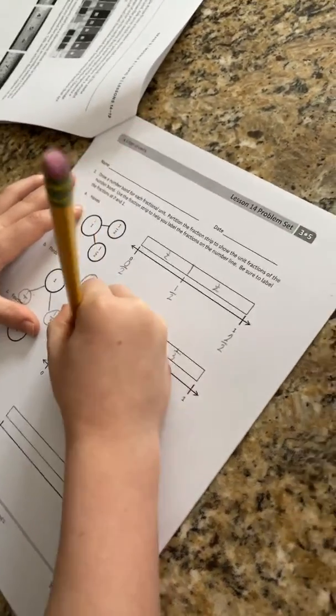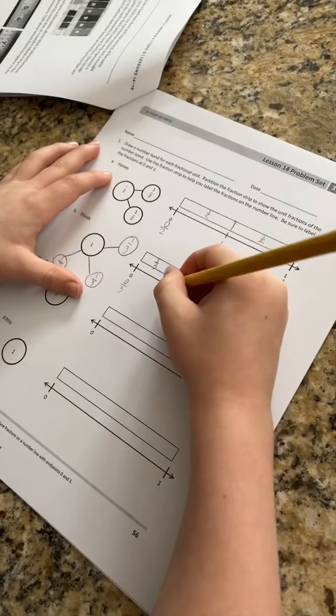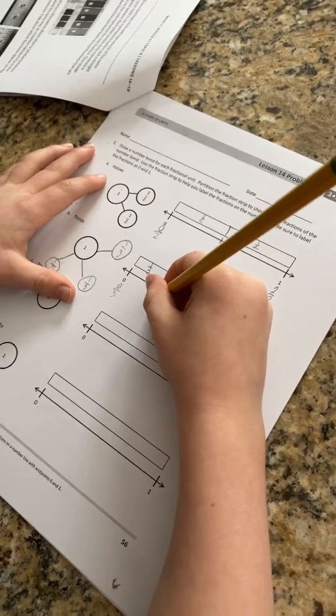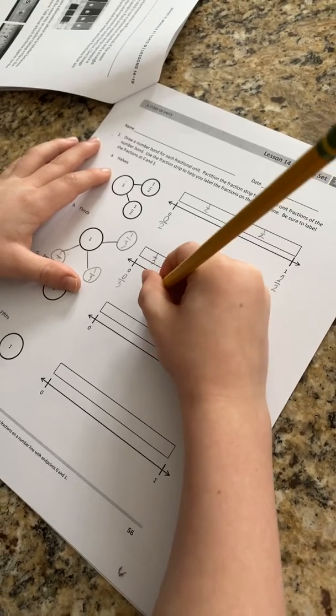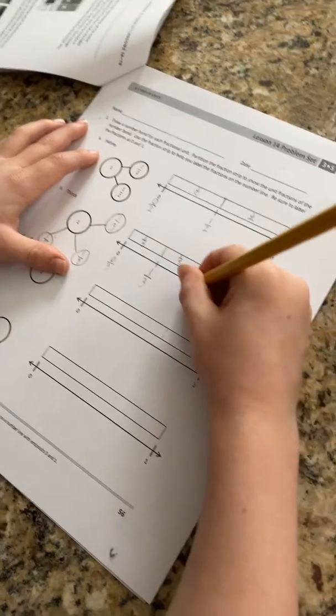So Mikey, what is 0? How many thirds is 0? 0. 0 what? Thirds. 0 thirds. And the first one would be? 1/3. The next one would be? 2 thirds. And the final one would be?